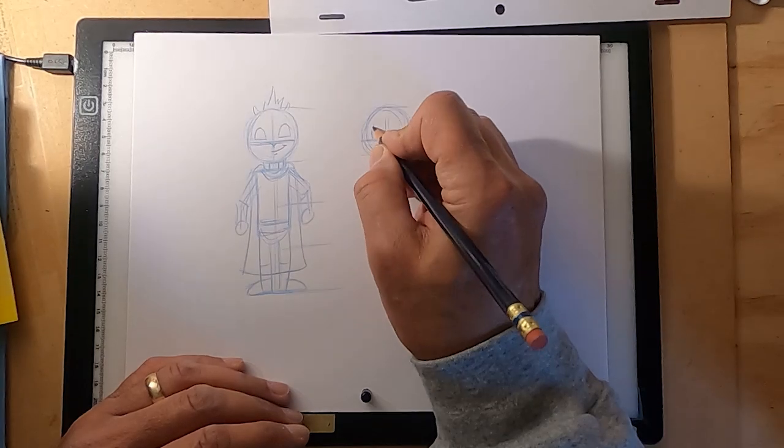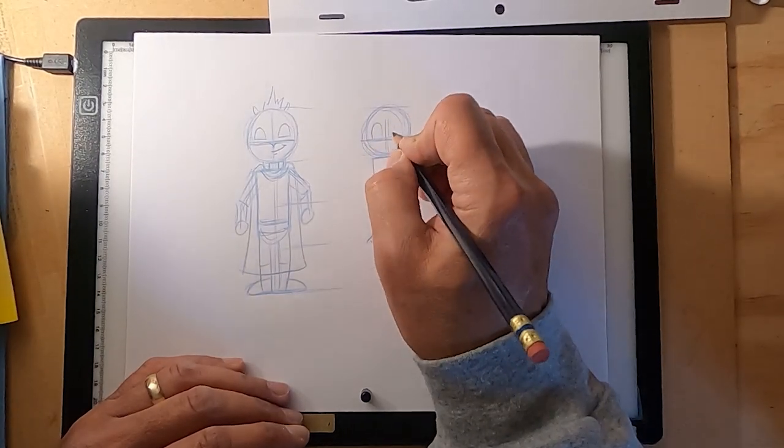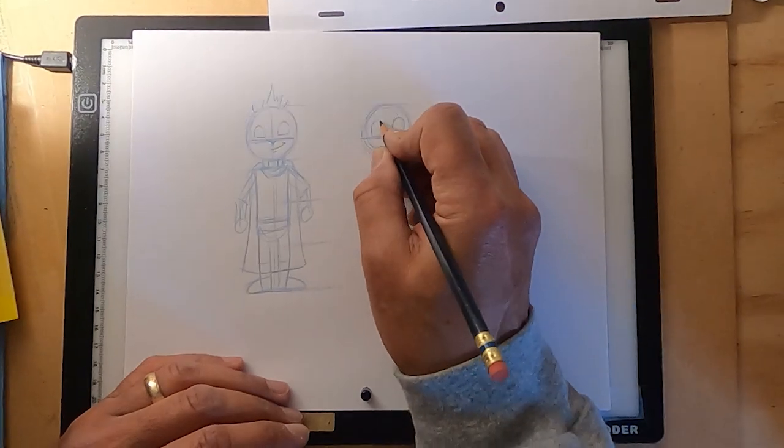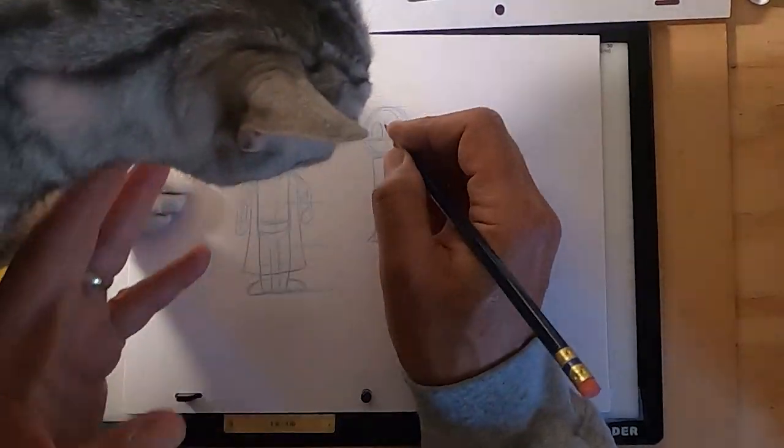Then they might want his eyes to be up like this.